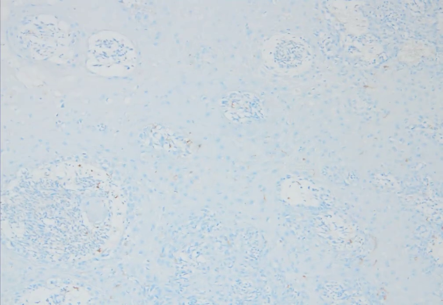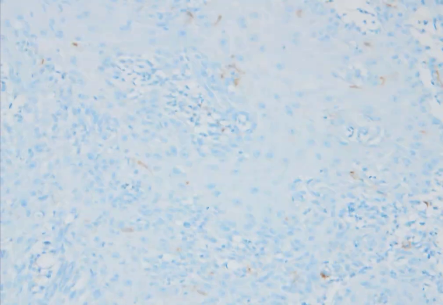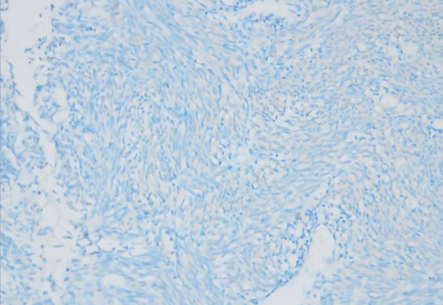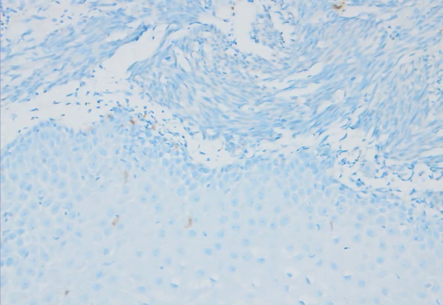And this is S100, and S100 was negative. These stained cells are Langerhans cells, dendritic cells, which accompany the spindle cells, and also they are located in the mucosal surface, and the tumor cells are negative.